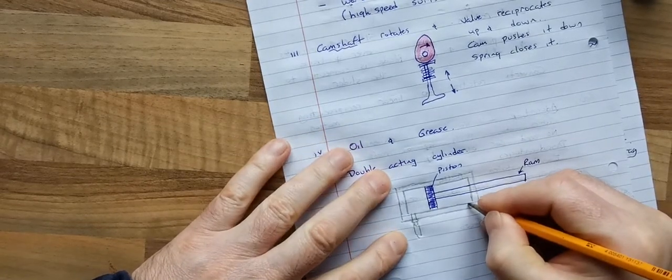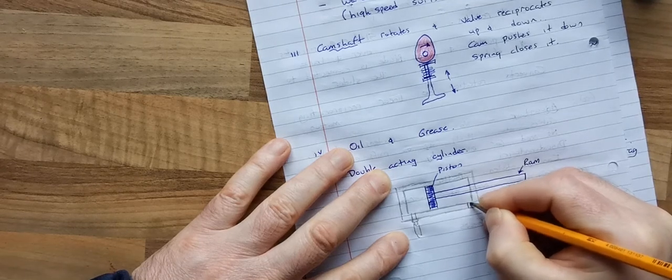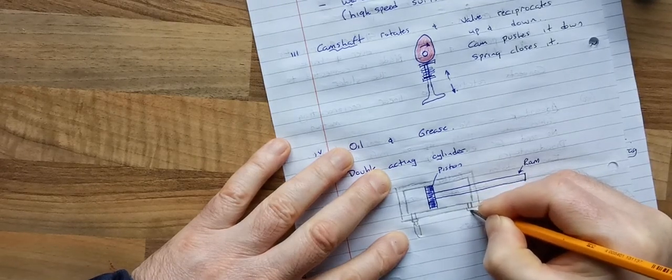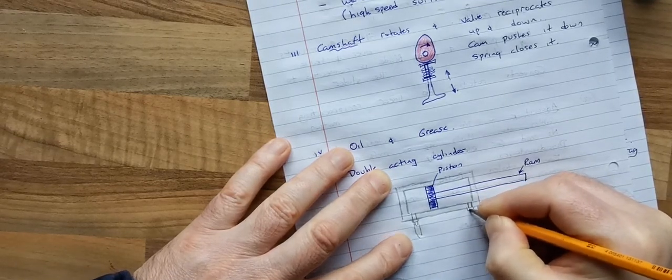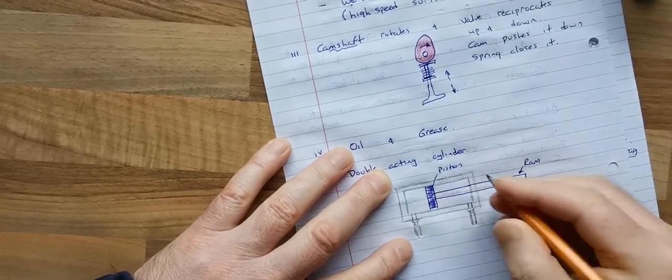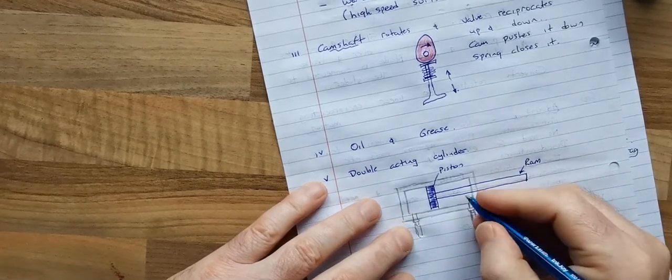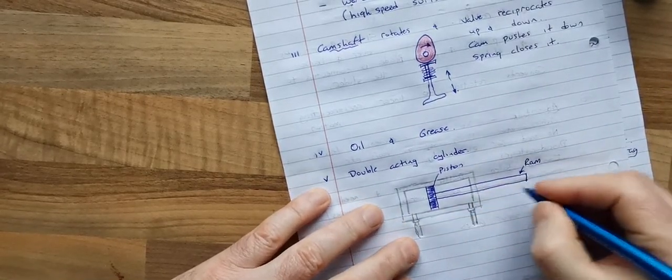I'll just put the other one down here. Let's say it's pneumatic, so it's air.